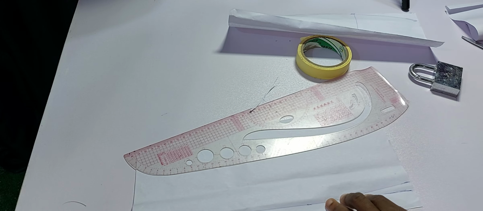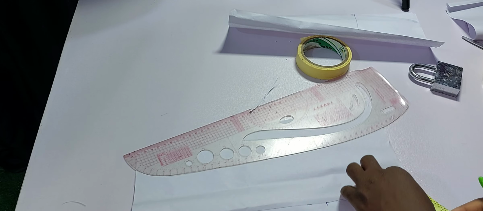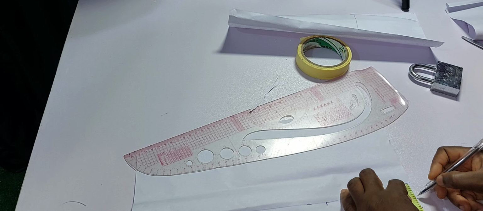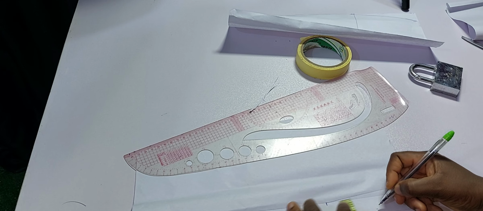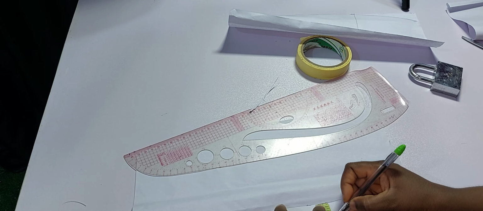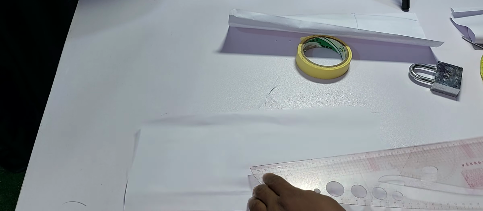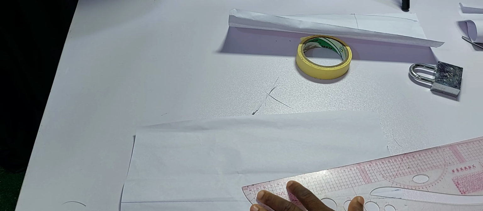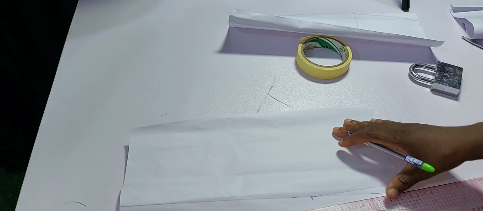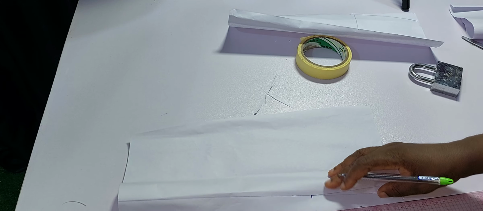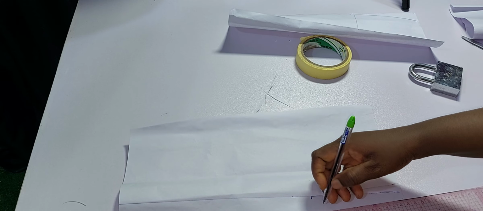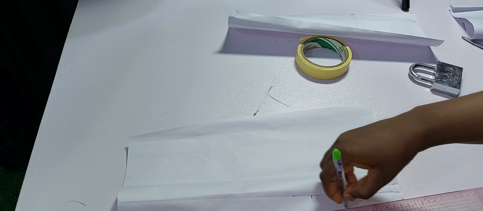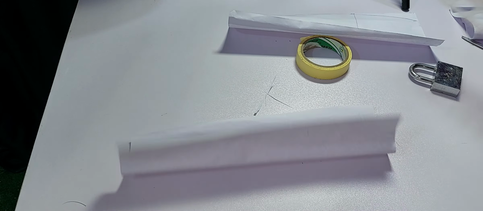Then from here, measure 1 inch. So if you do this, that bulge at the zip that usually comes, there will be no more bulge at the zipper side.